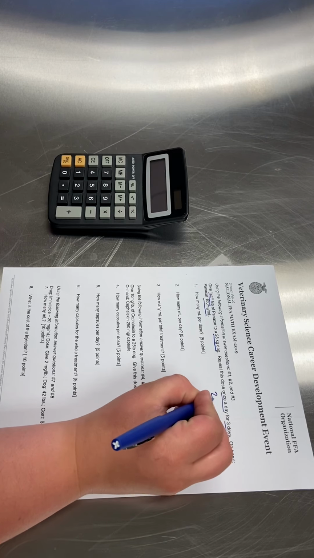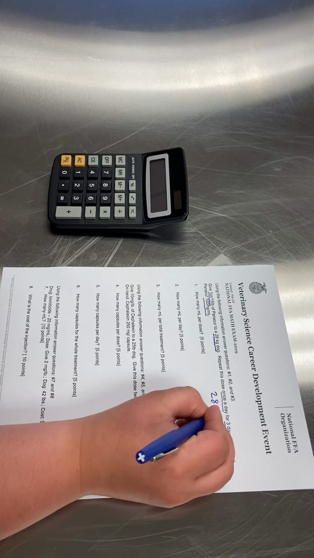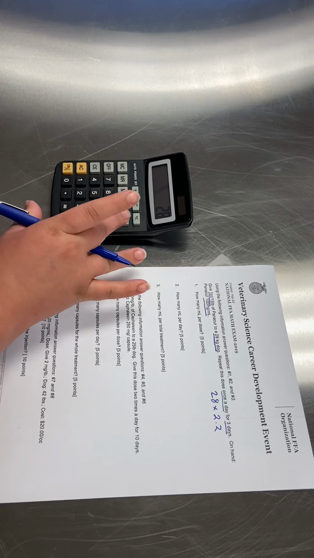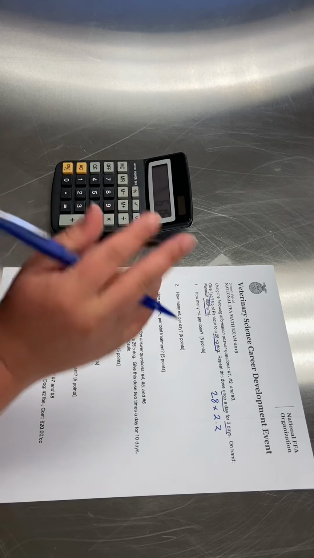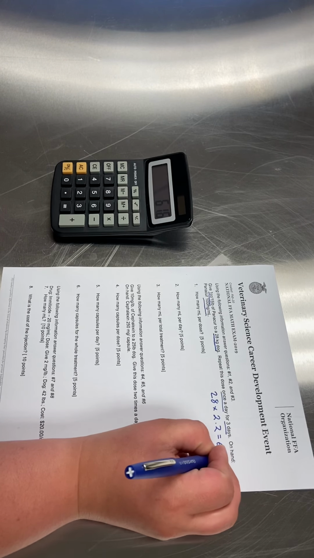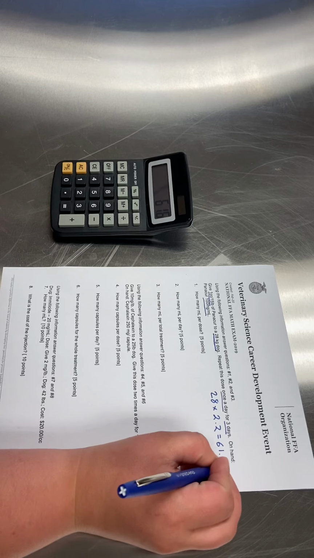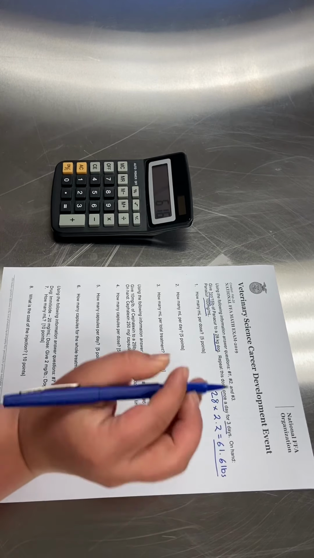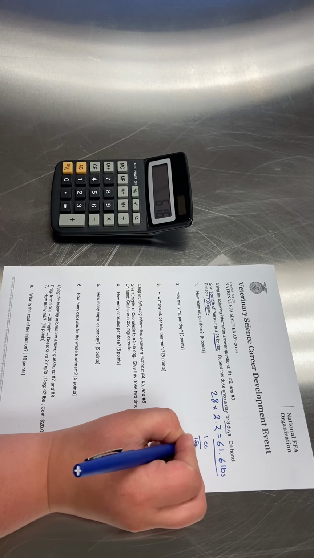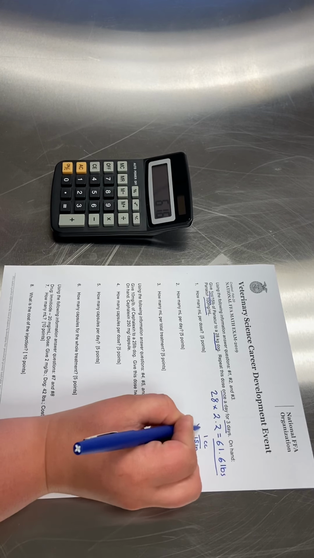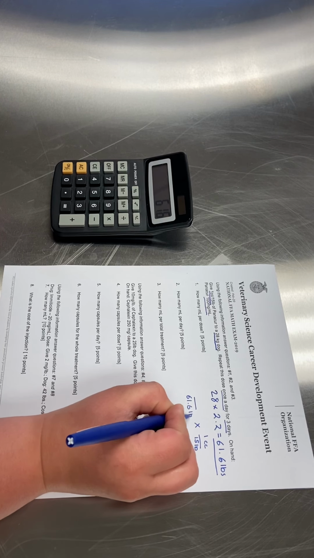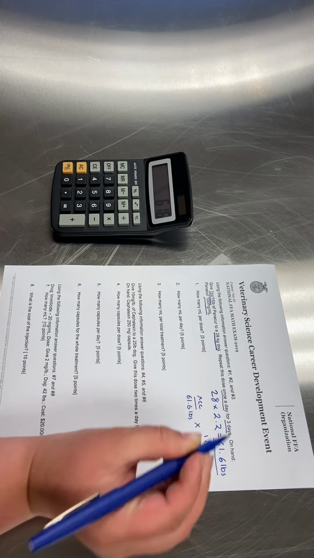All right, so we're going to take 28 times 2.2, which then will come out to be 61.6 pounds. Okay, so that's how much our animal weighs. I need to figure out how many cc's. So we have 1 cc per 15 pounds. We know the animal is 61.6 pounds, and we need to find our cc's.